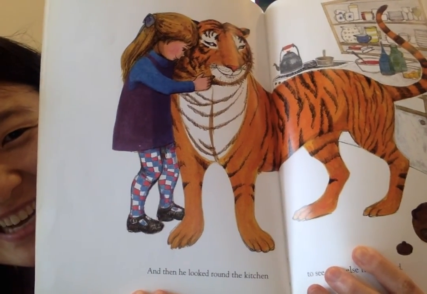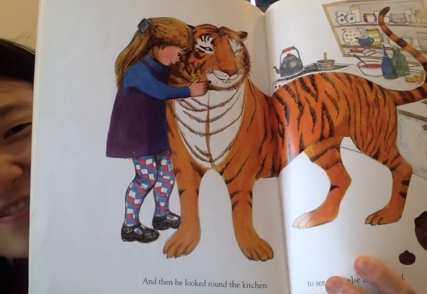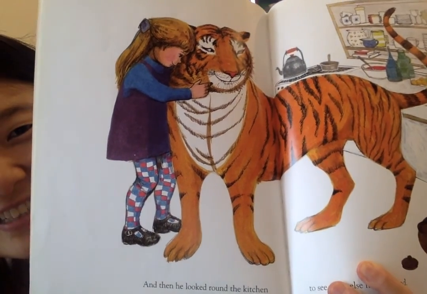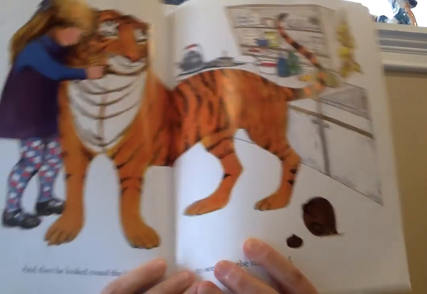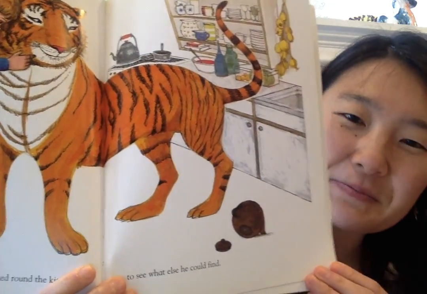So the tiger's still hungry. Look at that face on the tiger. That's a really interesting detail. I wonder what he's thinking with that face.